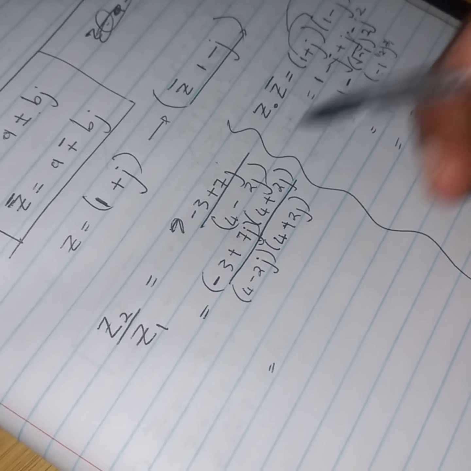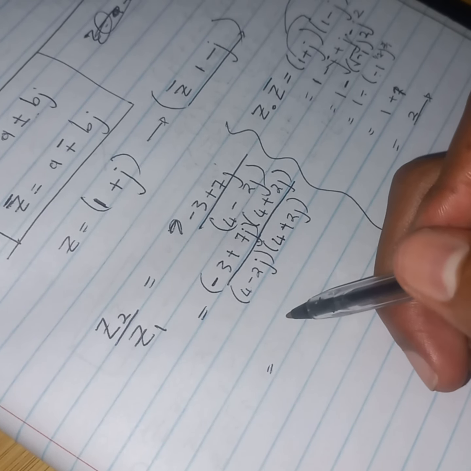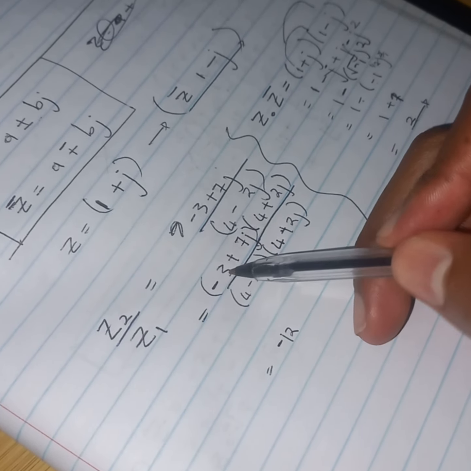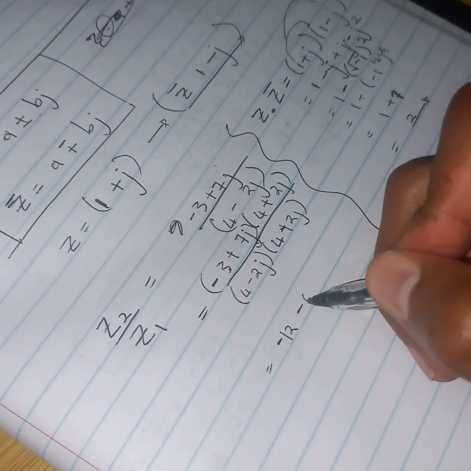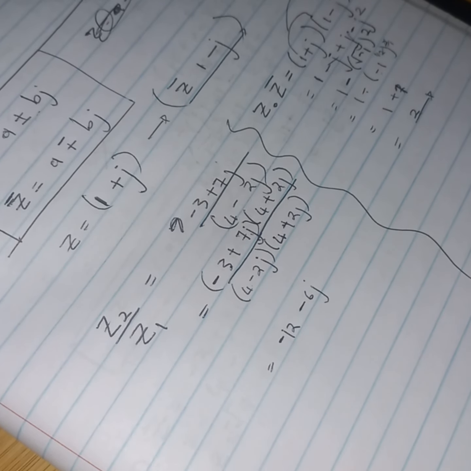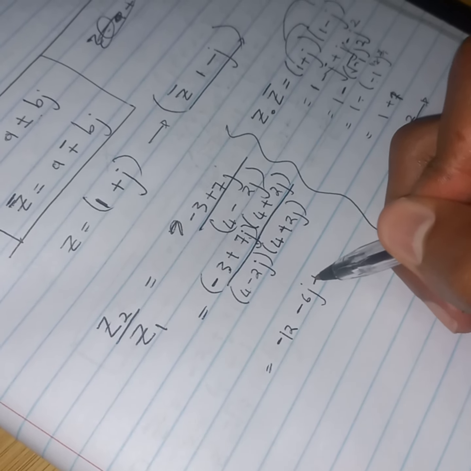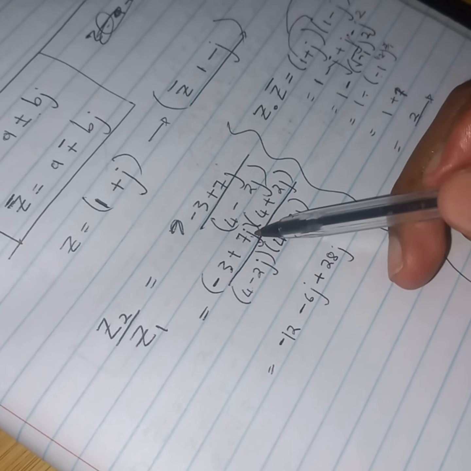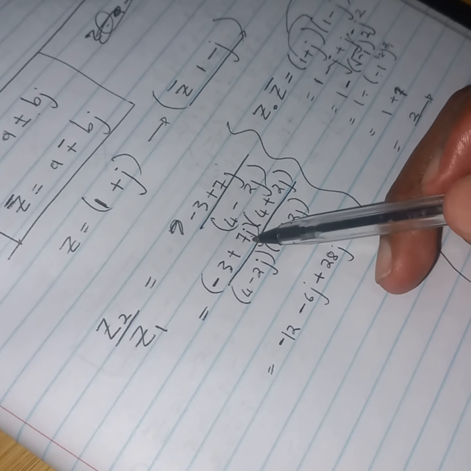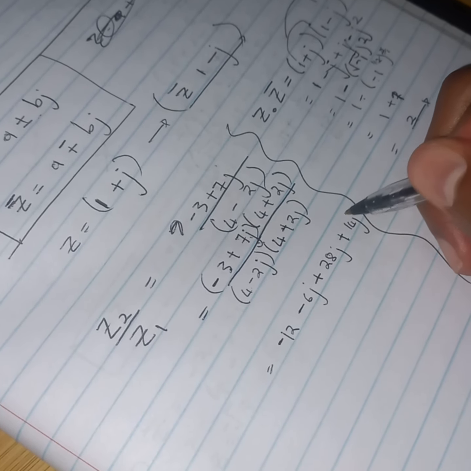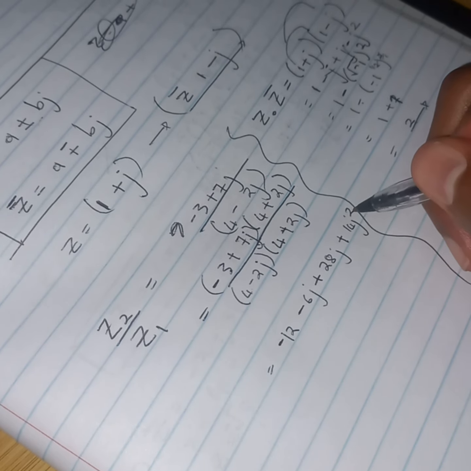Let's focus on the numerator. We have negative 3 multiplied by 4, which is going to be negative 12, and then negative 3 multiplied by 2j, which is going to be minus 6j, and then 7j multiplied by 4, that's going to be plus 28j, and then 7j multiplied by 2j is 14j squared, right?